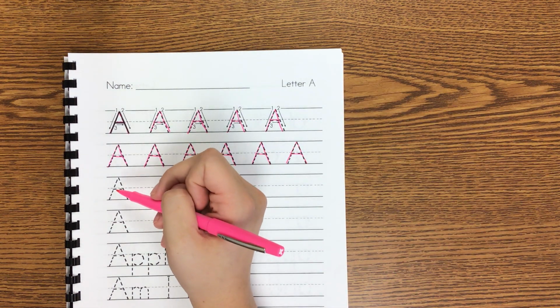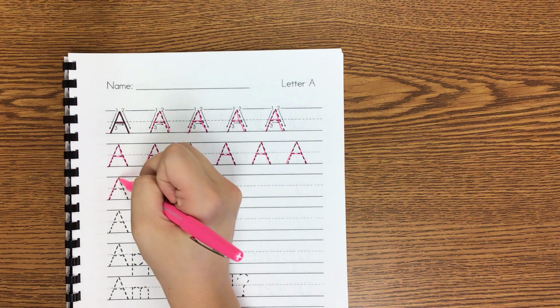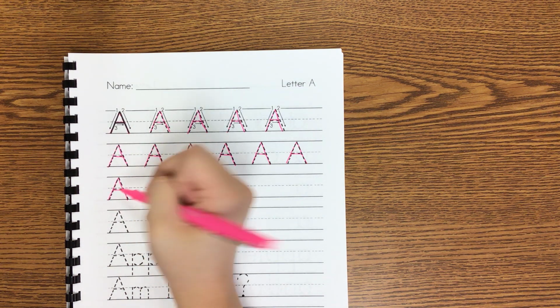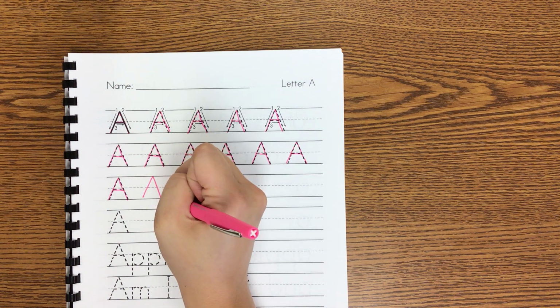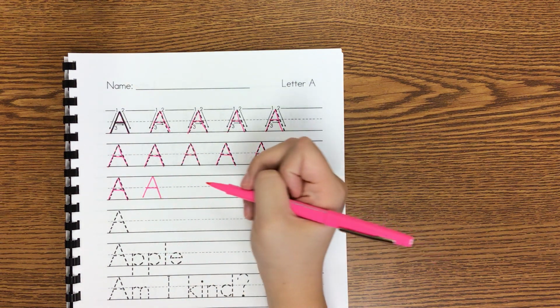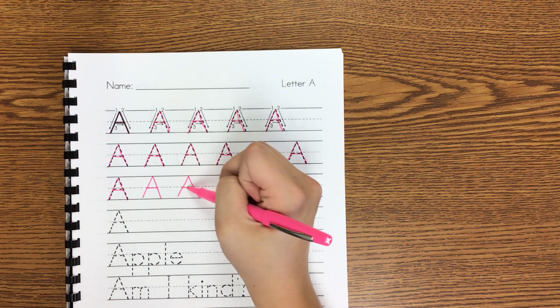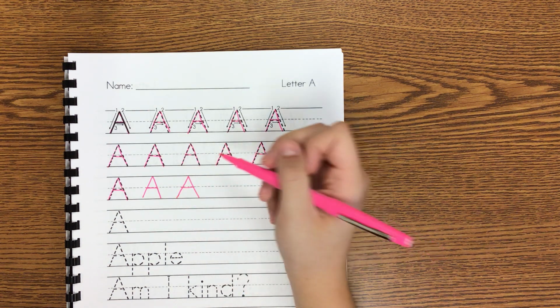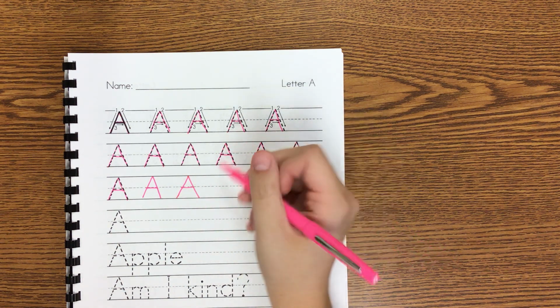Let's go to the next row. We're going to trace A and then we're going to write it all by ourselves. Line down, walk across the middle. Let's do this one. Down, walk across the middle. Make sure your lines are going from the top all the way to the bottom.